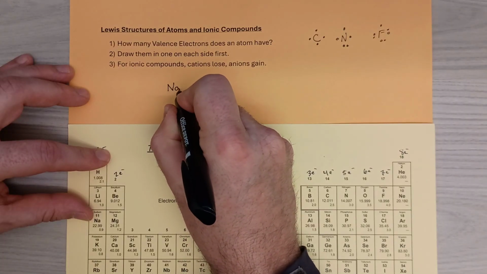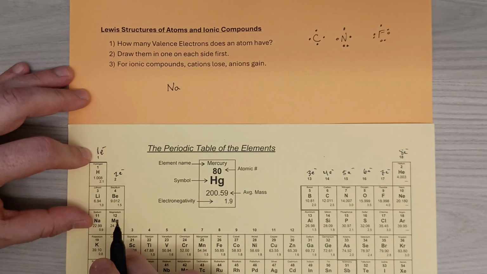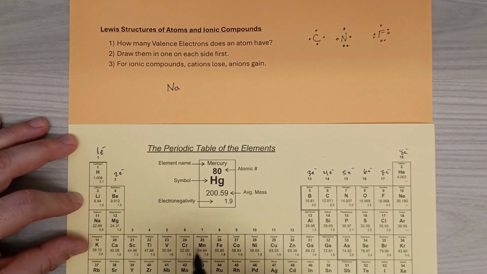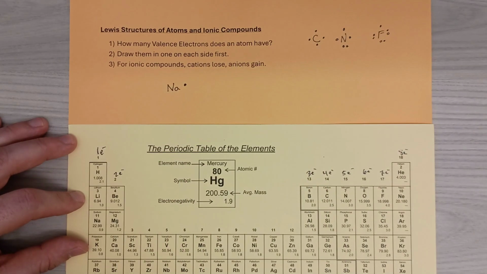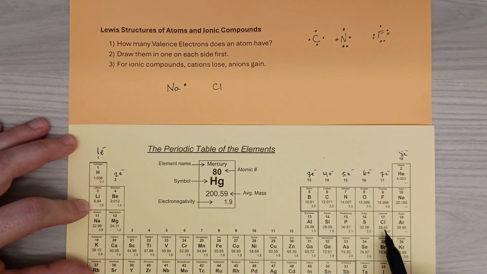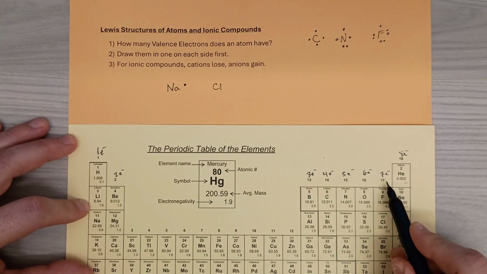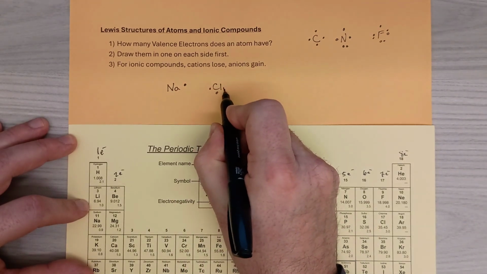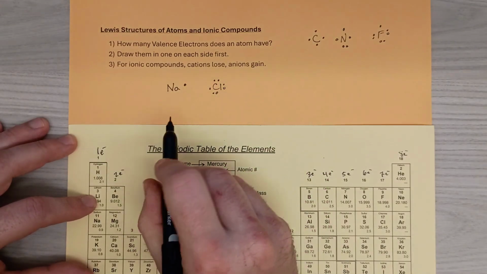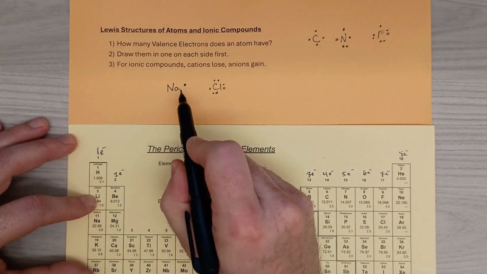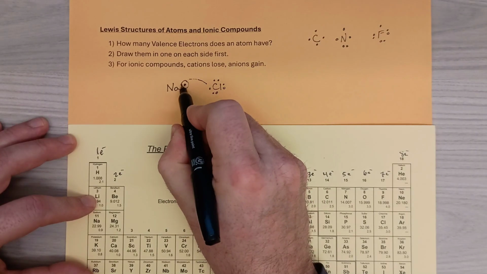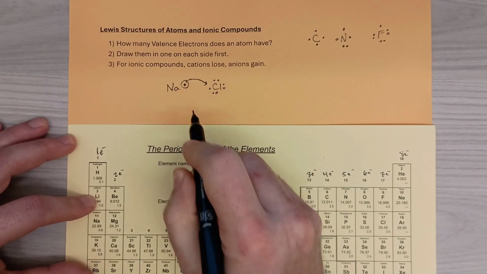So sodium is over here. Sodium is in the first group, so it has one valence electron. We'll put a dot. Chlorine is over here in the 17th group, so it has 7 valence electrons. 1, 2, 3, 4, 5, 6, 7. All right, so what we're saying happens here is that sodium actually loses this electron to have none, and chlorine gains that electron.